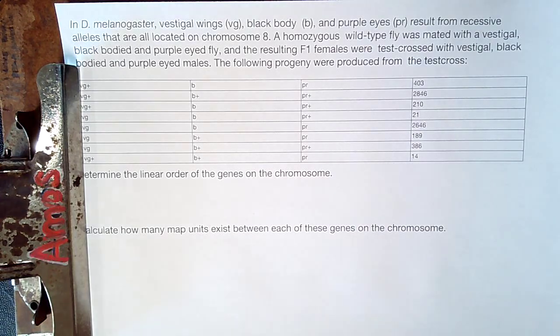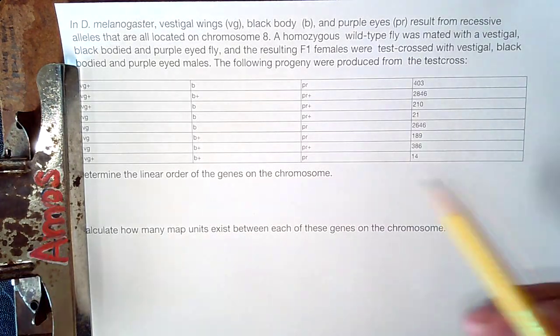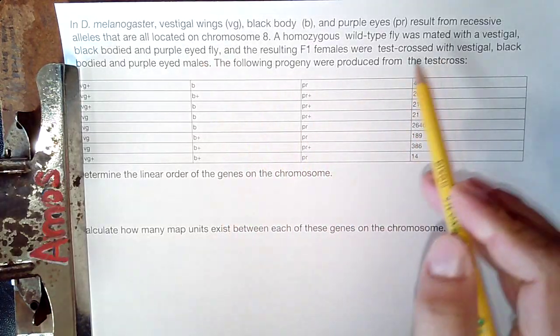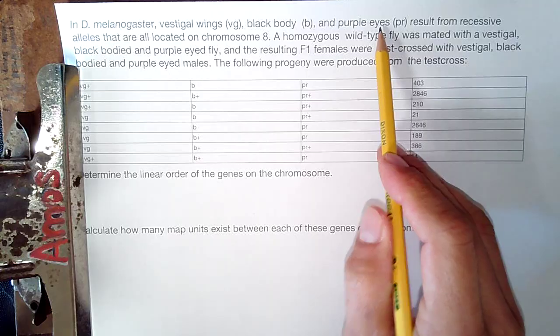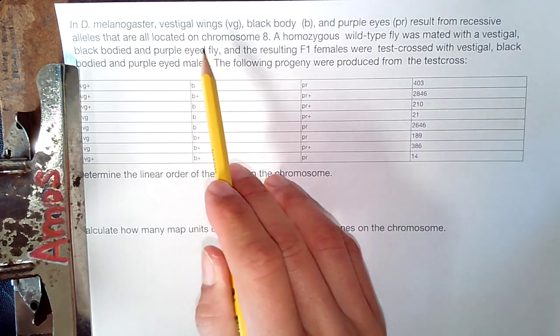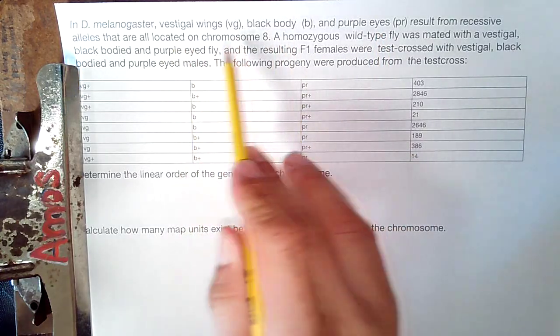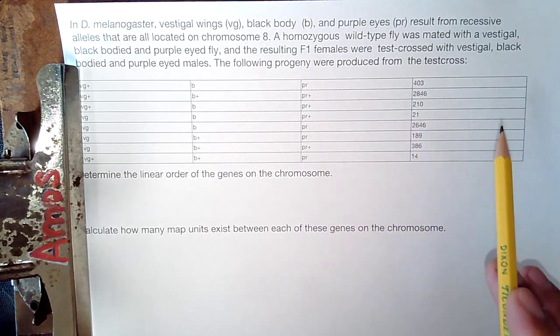And now we're going to do a gene mapping question. In this question, we've got three traits. In this case, it is black body, purple eyes, and vestigial wings. So we got three traits, and so vestigial wings is VG, black body is B, purple eyes are PR.